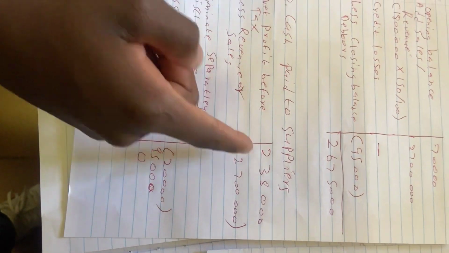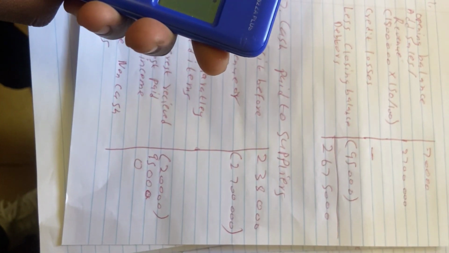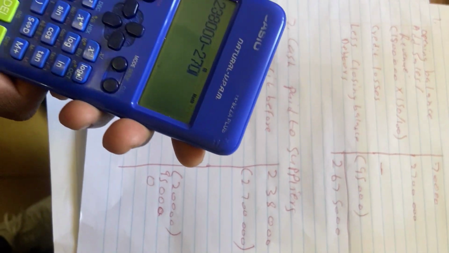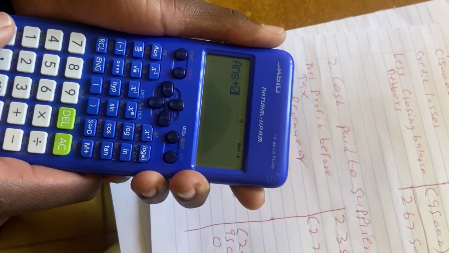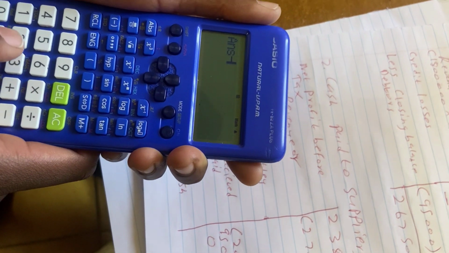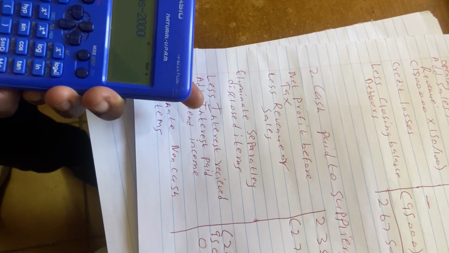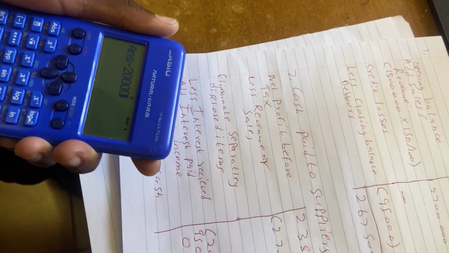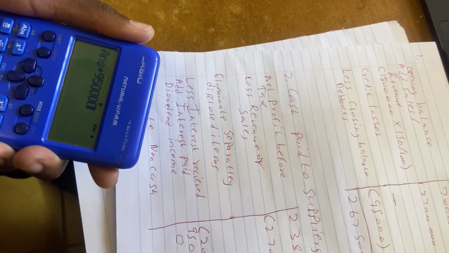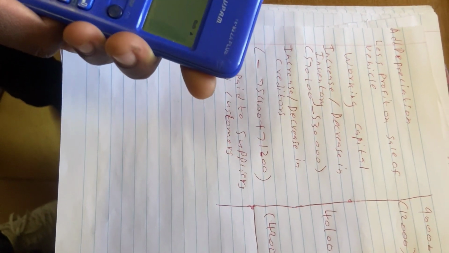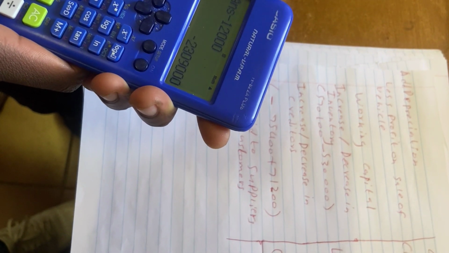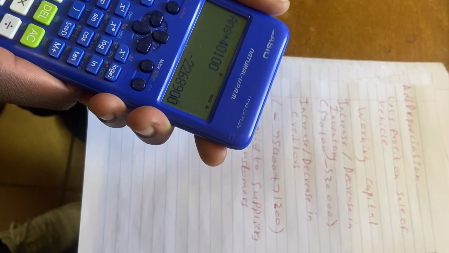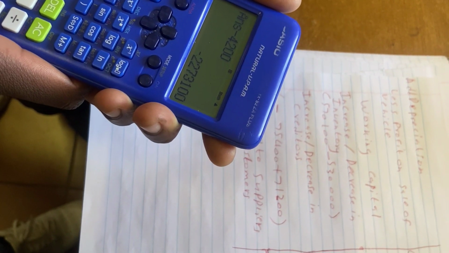Starting from the net profit before tax, we have 238,123 minus 2.7 million. Then we add 20,000, minus 20,000 of the interest. Then we add back 95,000. We add 90,000 of depreciation. We less 12,000. We add 40,100. We less 4.2.